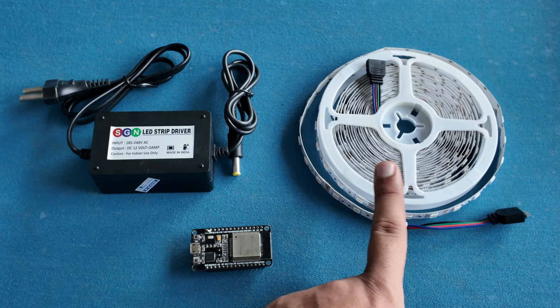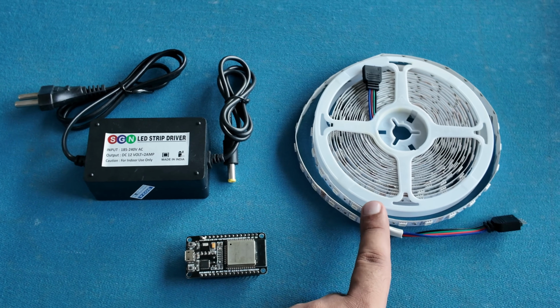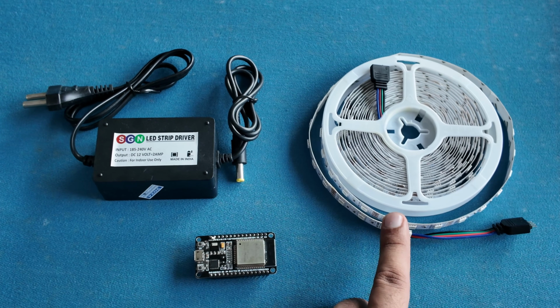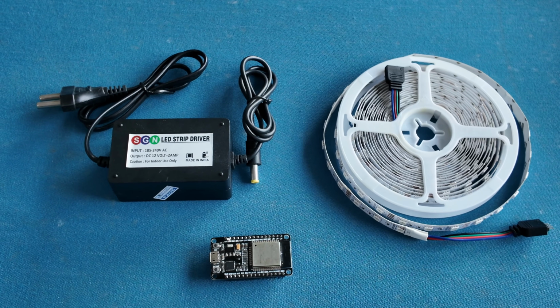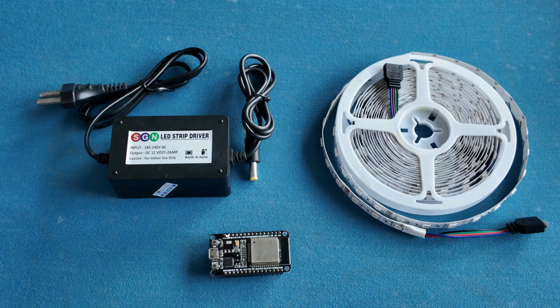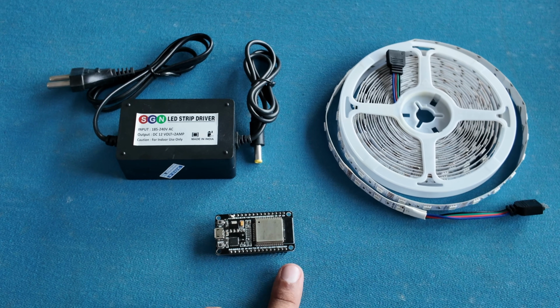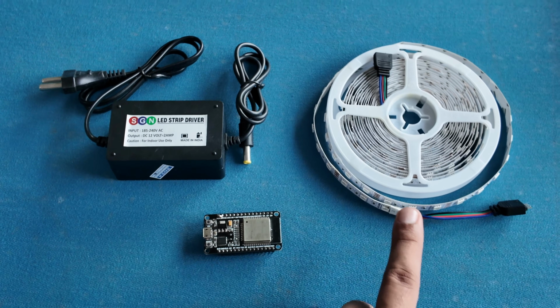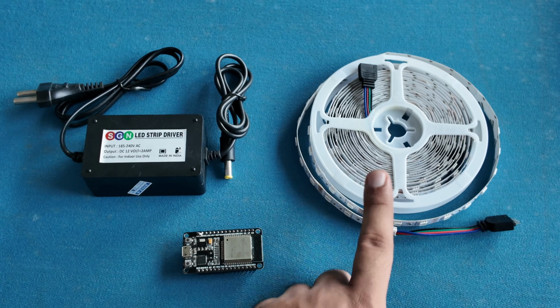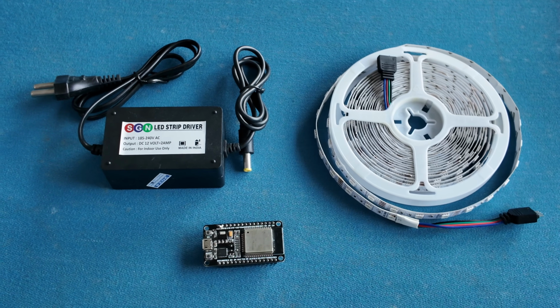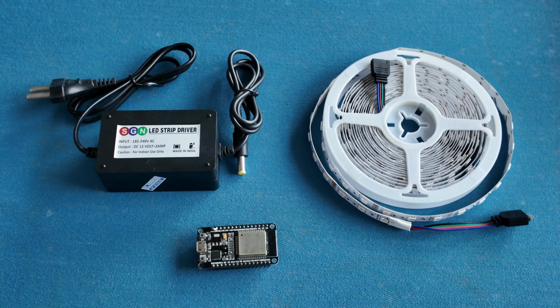And in order to control the R, G and B strips, we will use a simple transistor. The ESP32 will send PWM signals to the transistor and the transistor will control the current going to the RGB strip. So this is the basic method of how we are going to do the things.